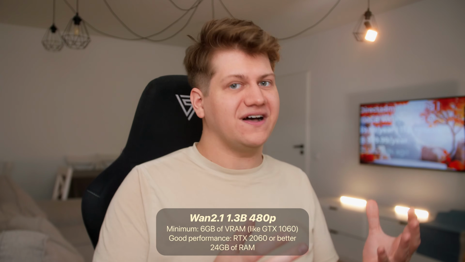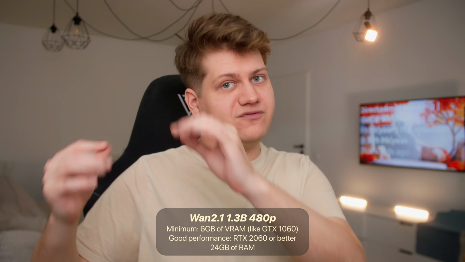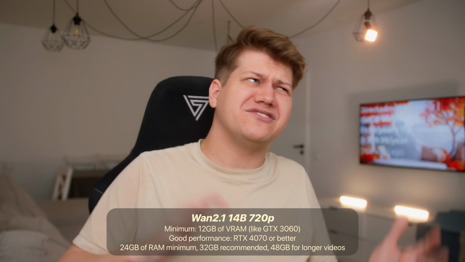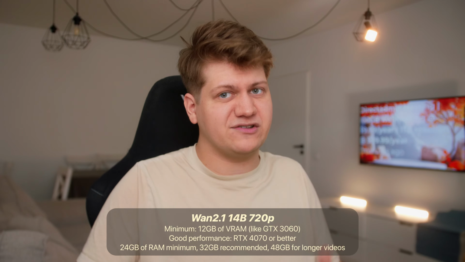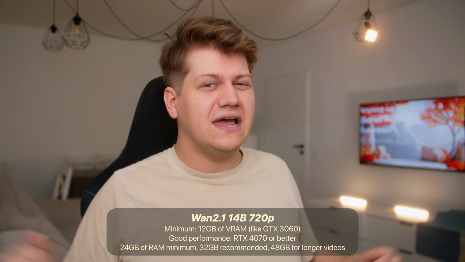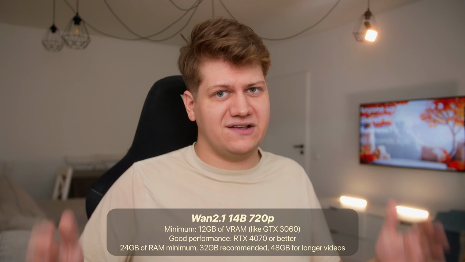To generate 480p videos with this smaller model, you need an NVIDIA RTX with at least 6GB of VRAM and 24GB of RAM. So basically a 6-year-old gaming GPU is enough. For 720p videos with the higher quality model, you need at least 12GB of VRAM and it's recommended to have 32GB of RAM. But if you want to generate videos longer than 6 seconds and you still want to have good performance, you likely need 48GB of RAM.